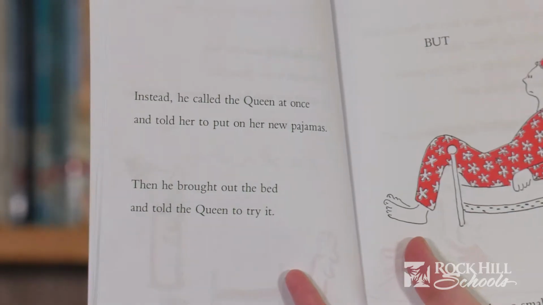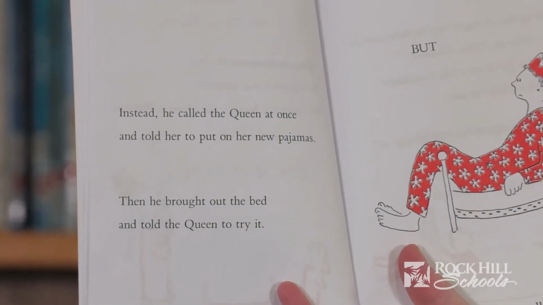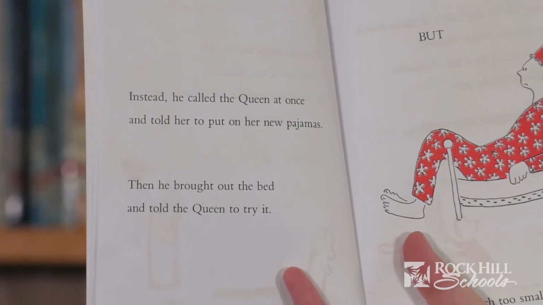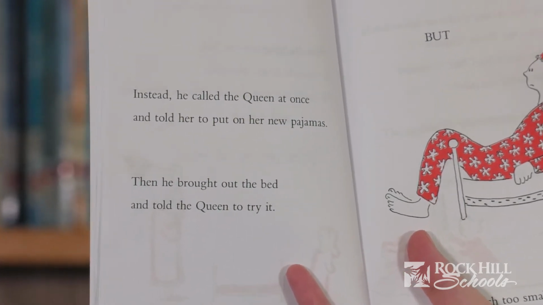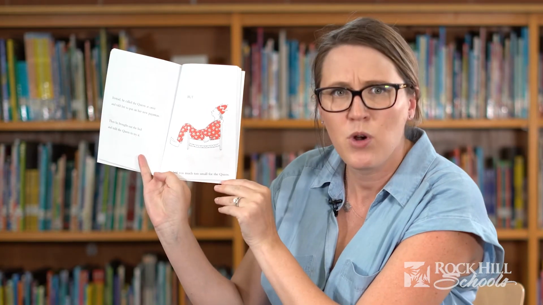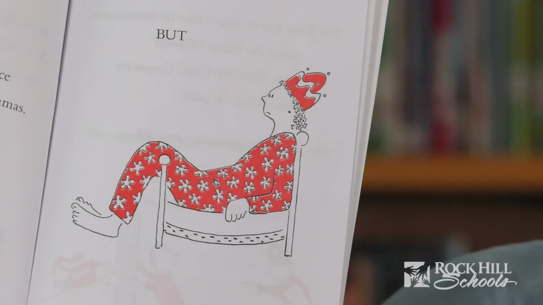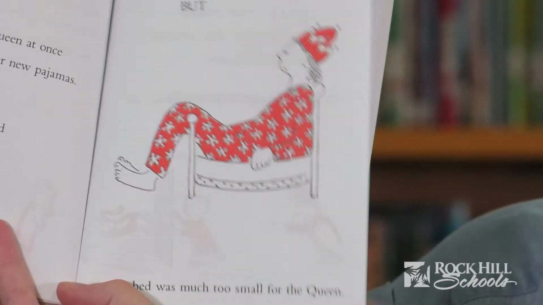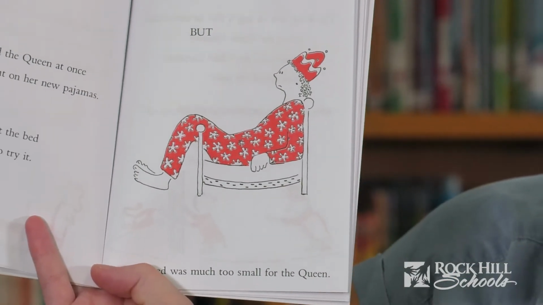Instead, he called the queen at once and told her to put on her new pajamas. Then he brought out the bed and told the queen to try it. But, what's wrong? The bed was much too small for the queen. Oh no! How did that happen?